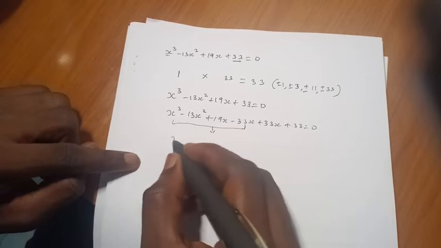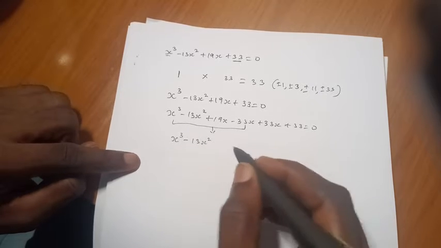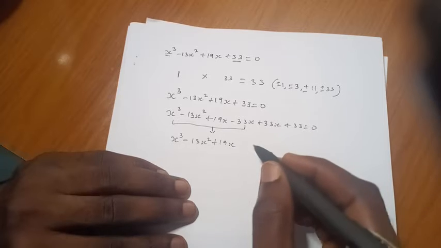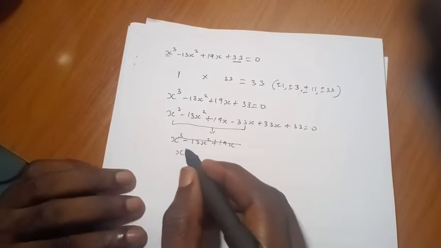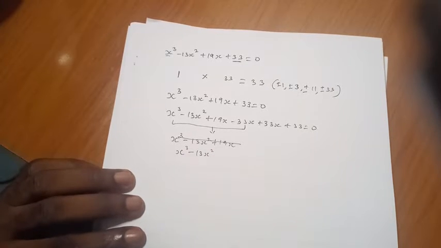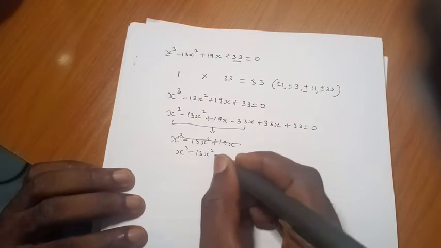That should give me x raised to power 3 minus 13x squared. So 19 minus 33, that should be minus 24x, if I'm not mistaken.